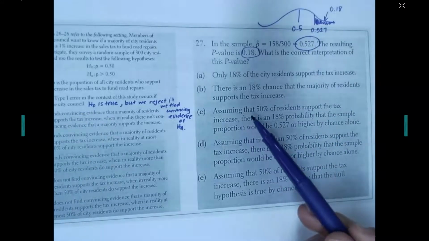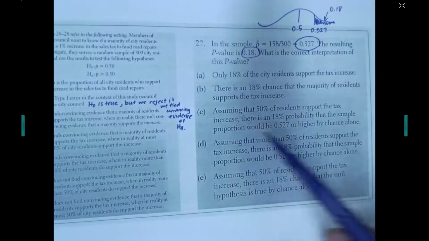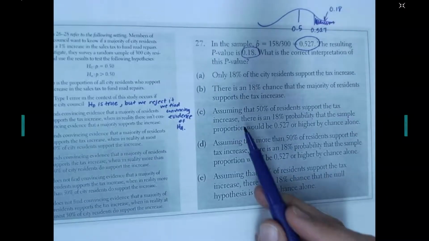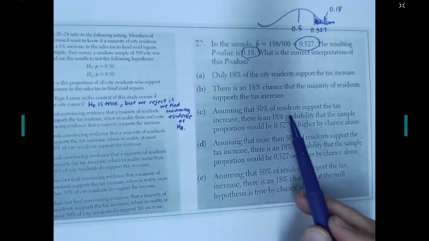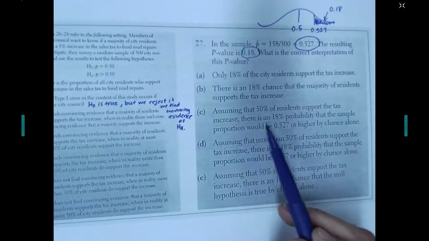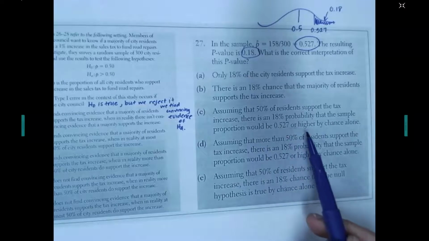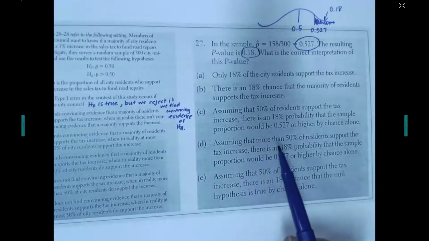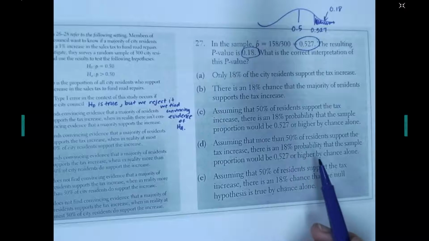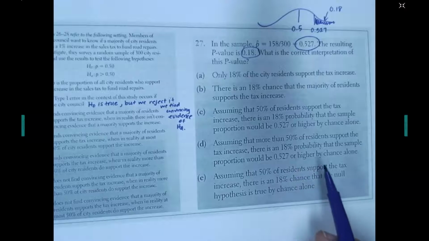All right, C: assuming that 50% of residents support the tax increase. Okay, so this is starting out correctly, right? Because that's our assumption. Our assumption is the null is true, and it looks like all three of our last choices start out that way. So assuming that 50% of the residents support the tax increase, there's an 18% probability that the sample proportion would be 0.527 or higher by chance alone. All right, let's read the next one. Assuming that more than 50% of residents support the tax increase, there is an 18% probability that the sample proportion would be 0.527 or higher by chance alone.